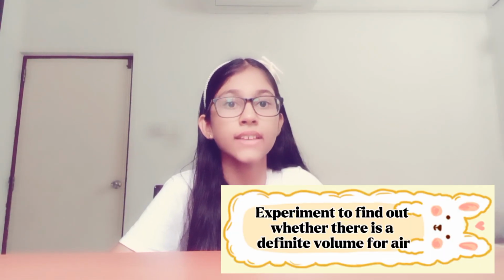Now let's do another experiment to find out whether there is a definite volume for air. For this experiment, you will need a joystick, 2 gas jars and a piece of cardboard. The method to do this experiment is, first send the smoke of the joystick to the gas jar turned upside down, and we need to place the piece of cardboard under the mouth of that gas jar.